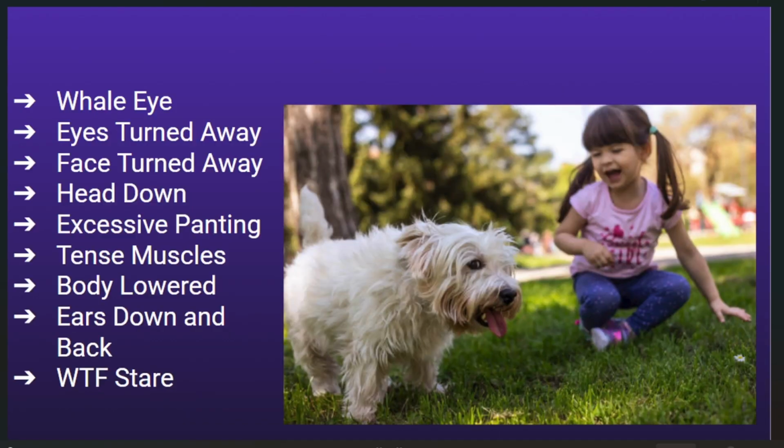Stressed. All right, a lot of them have to do with kids because people don't put kids in check. And kids have to learn the hard way by getting bit, unfortunately. Now, this is the best what the fuck's there I've seen in a minute. So we have whale eye. You can see the white of the eye there. Eyes are also turned away from the trigger. Face is turned away from the trigger. The head is down a little.